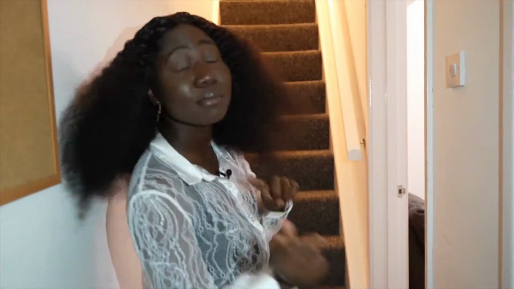This is the staircase, and I'm going to be taking you to the common areas, and the common areas are referred to areas where everyone in the house shares, such as the toilet, the kitchen and the parlor, or will I say sitting room. That's basically what it is.